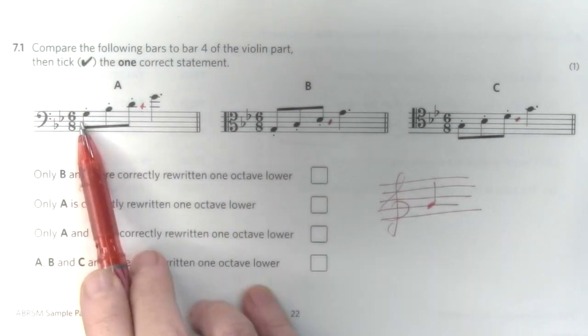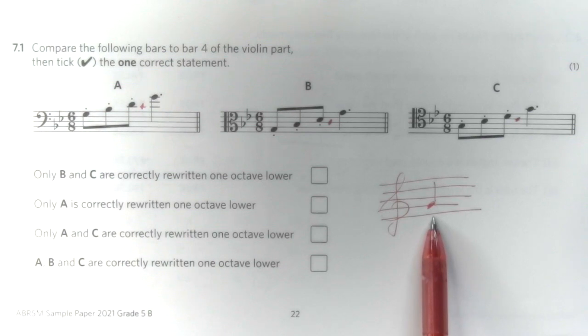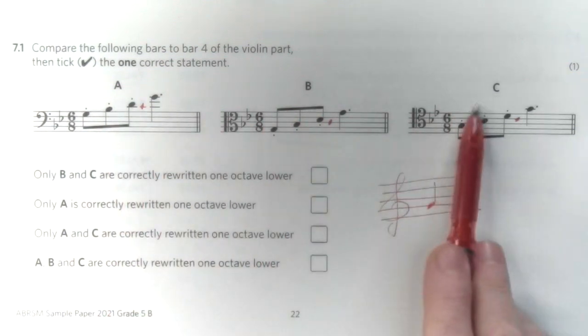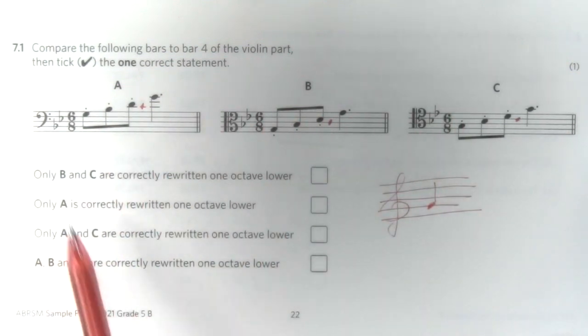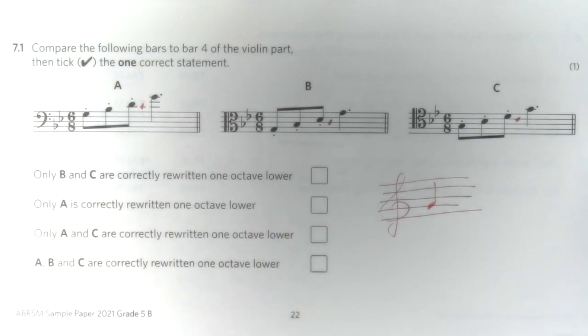Below middle C, below middle C, below middle C. This one is above middle C. So, A, B and C are the same. Having said that, this is easy now. We just need to take the one correct statement.